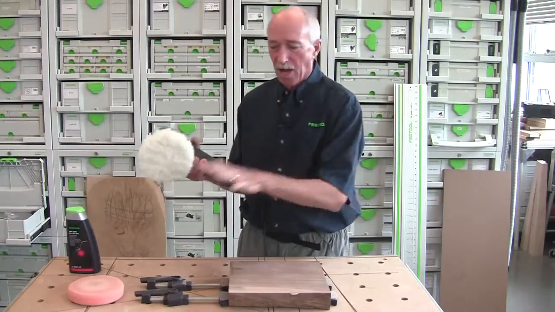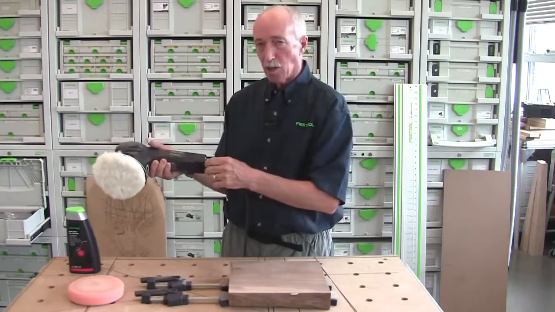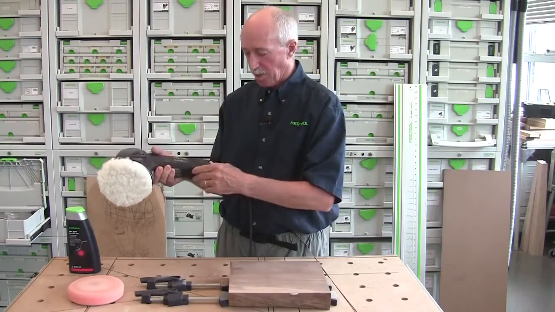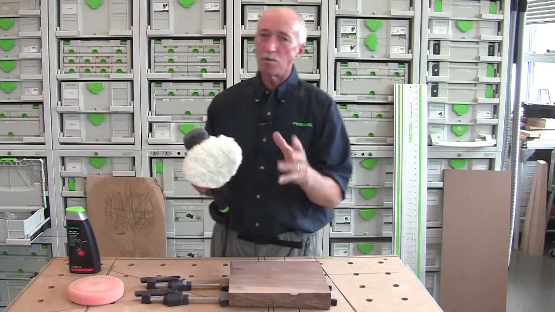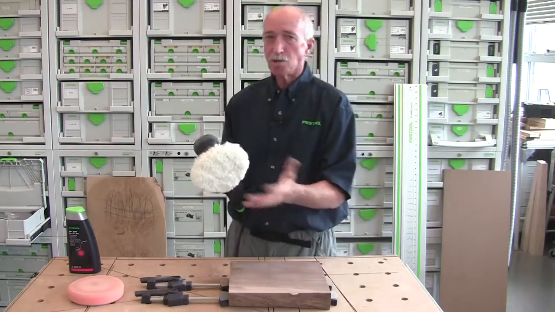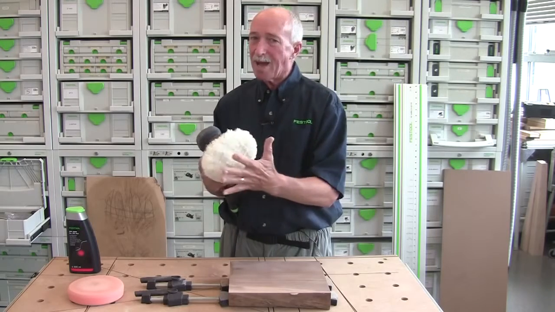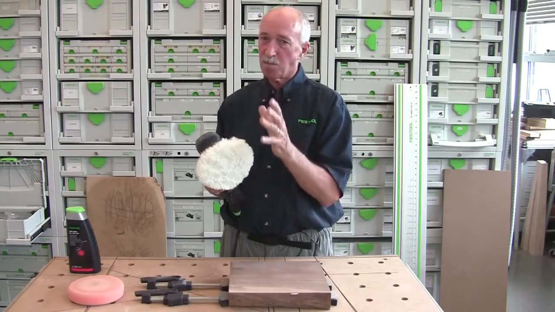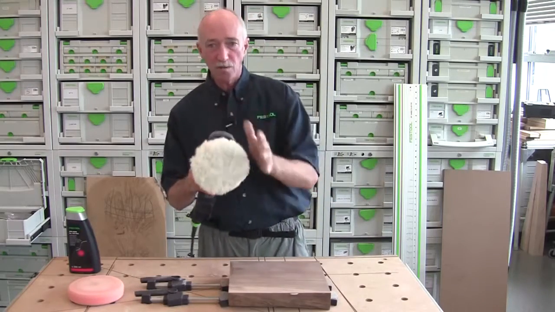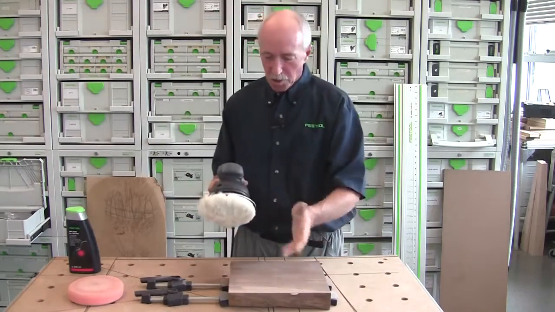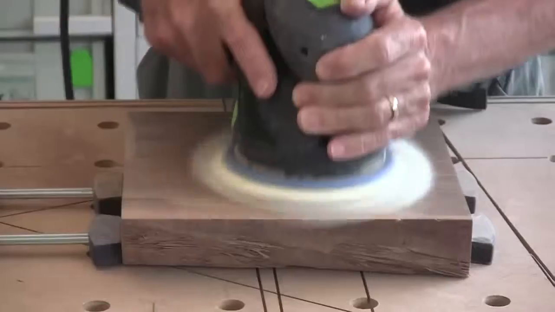But now, unlike our sponge, where we ran it on low speed, we're going to stay in Rotex, but now we're going to turn the speed up all the way. Because even if you're doing a car, boat, painted finish, soft material, this will not melt the surface because it's only spinning at 700 RPM, but still in the driven Rotex mode. So let's go ahead and buff this out.